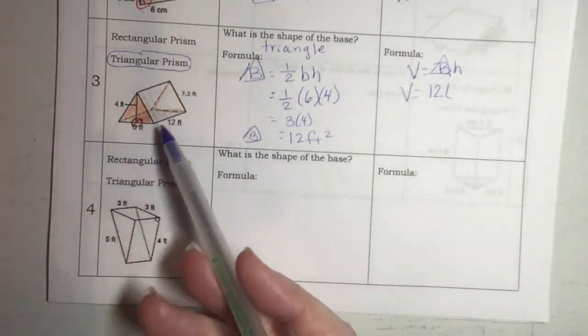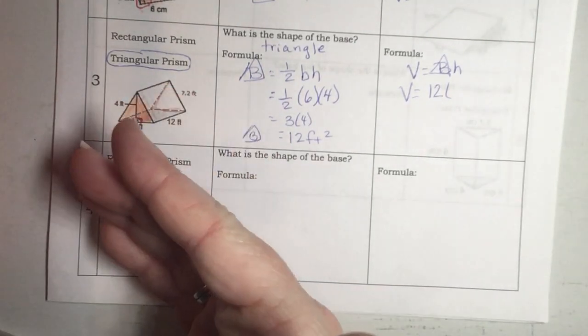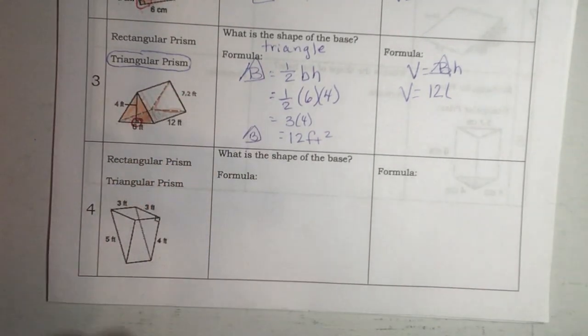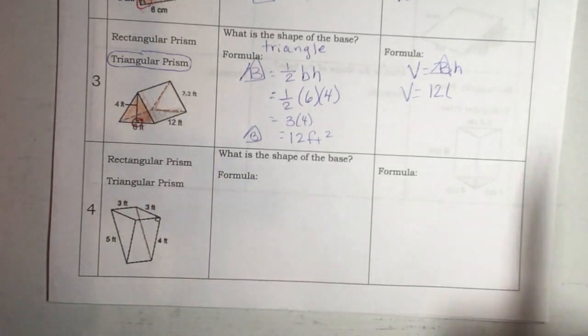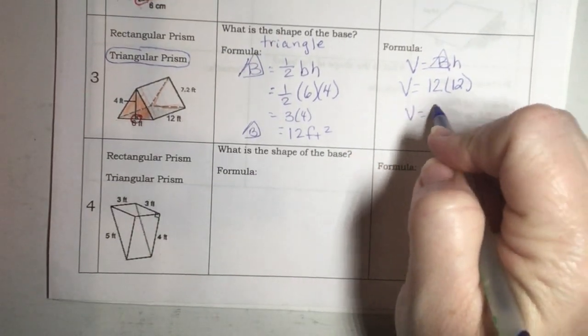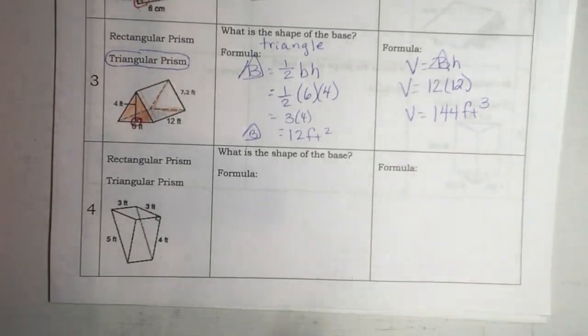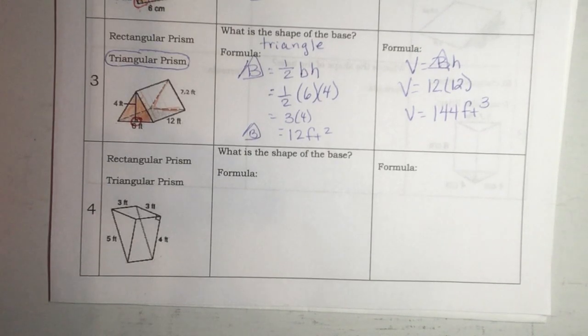Some kids need to imagine taking this thing and flipping it up so that it's sitting on the triangle. And you can see that that's the height. So height is 12. So 12 times 12 is 144 feet cubed. Okay.